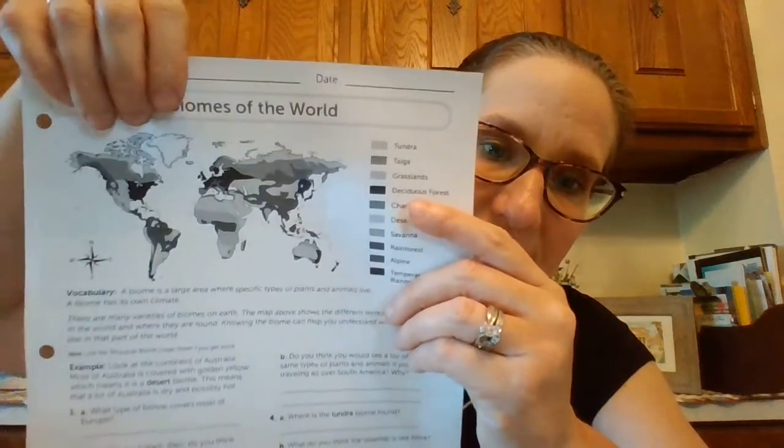If you need help spelling, it's right up here, so you can just copy right there. And I will show you the answer key at the end as well. Part B, what type of plant do you think you would see a lot of in Europe? If it's a deciduous forest, you would see a lot of trees.